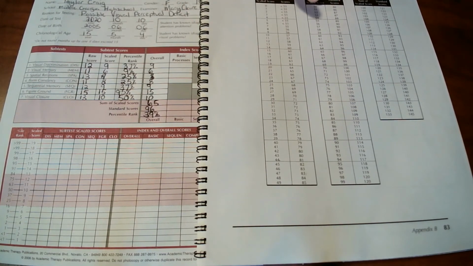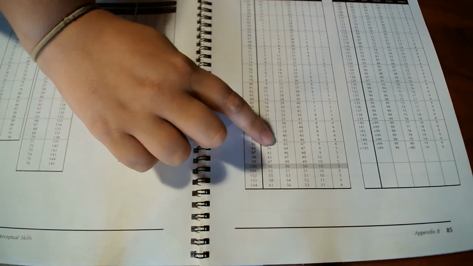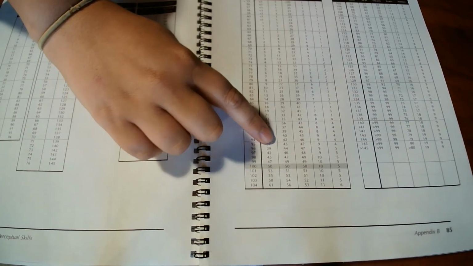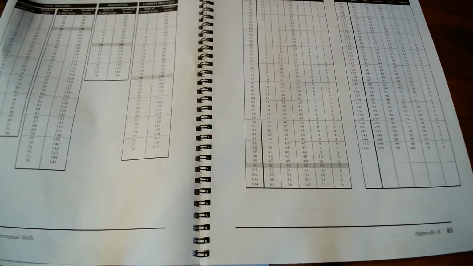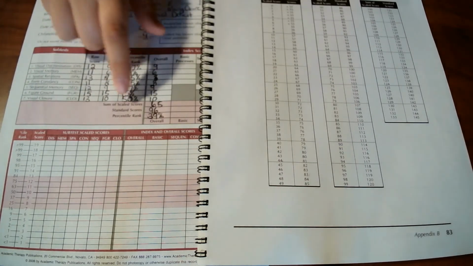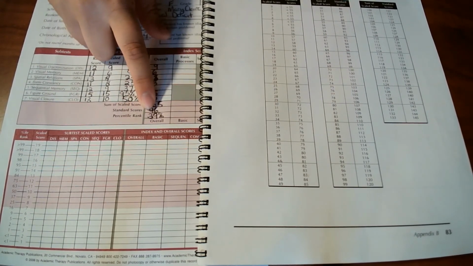You then take 96 and go to Appendix B4, you find 96, and you get her percentile rank, which is 39. You then record those scores in the standard score and percentile rank.